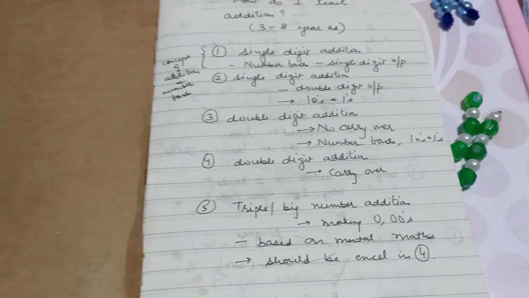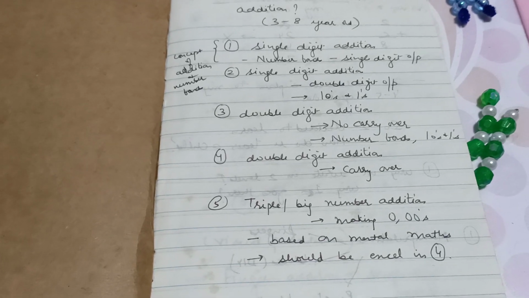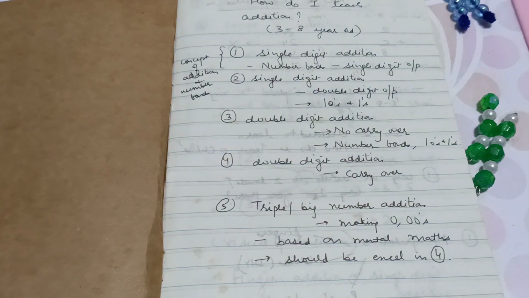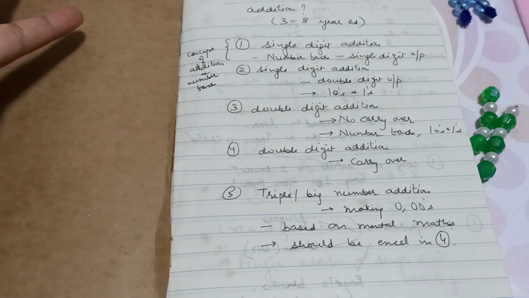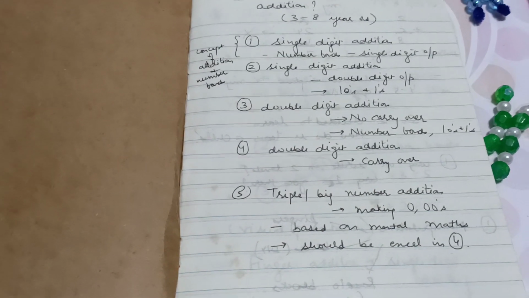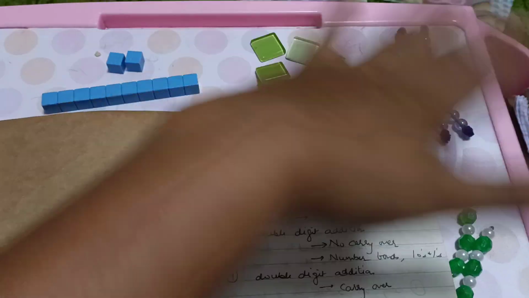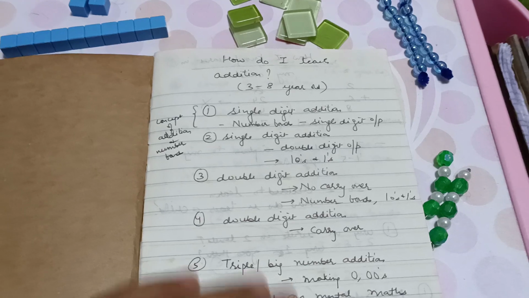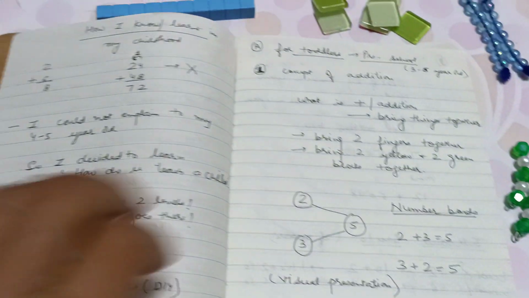My intention is to teach you how to teach a child, because when I was at this stage, I had no clue how to teach a child. I knew addition, but how do I explain to a 4-year-old or 5-year-old what we are doing? So that's the intention. And the manipulatives I use, I'll explain those also. So these are the steps we are going through. Let's start with the first step.